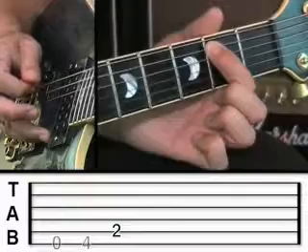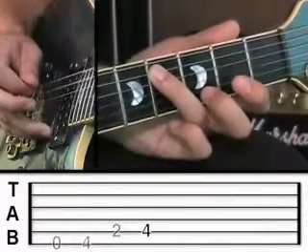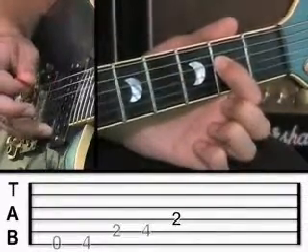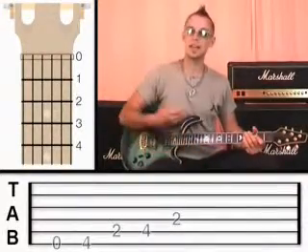And then go to the 5th string at fret 4. And then the 4th string at fret 2. Good. Okay, so you can see all those numbers at the bottom of the screen. I'll demonstrate that again now, just to make it crystal clear.